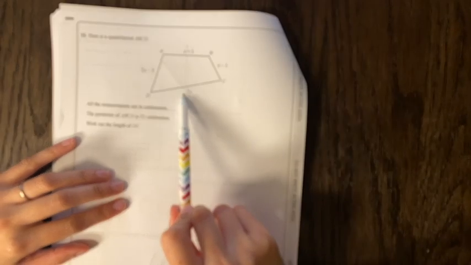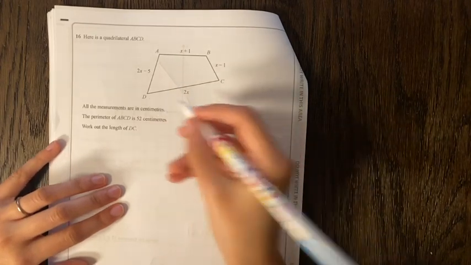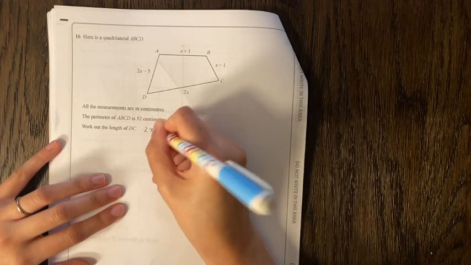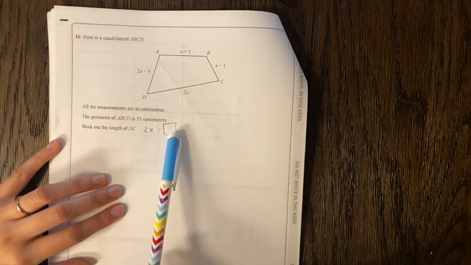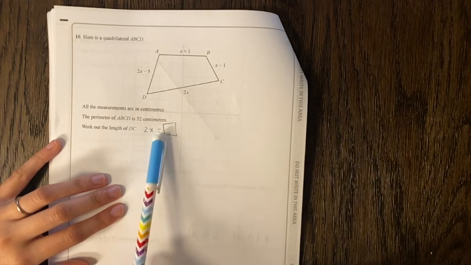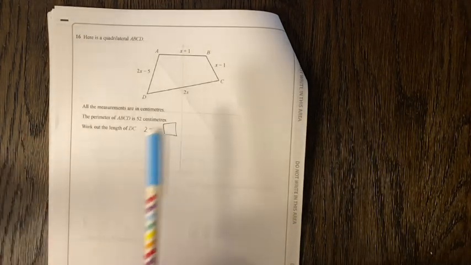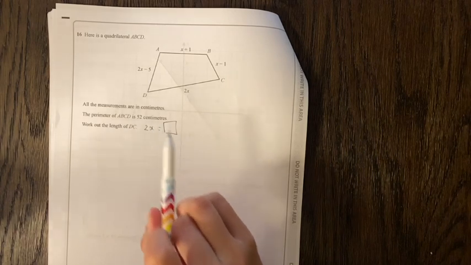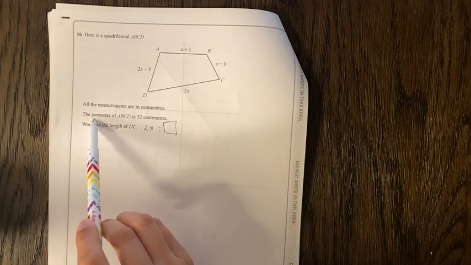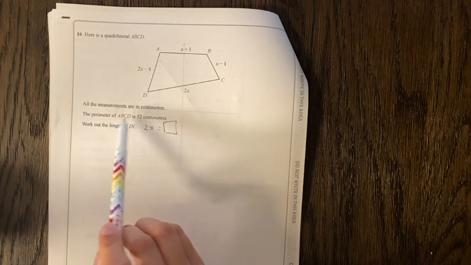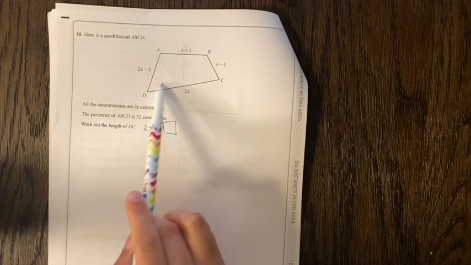We know it's being called 2x. So really this is saying 2x equals what? And to get the answer to that, we need to know what x is, because when we times it by 2, we'll get that answer. So to get x, we have to basically solve an equation. And the equation is using the perimeter. We know how to work out the perimeter of any shape. We just add all the lengths of the sides.